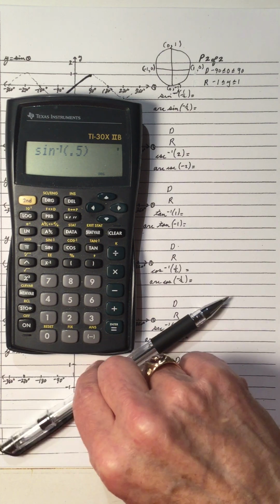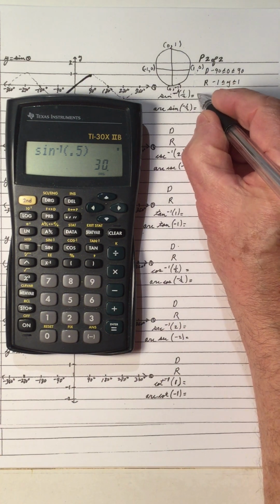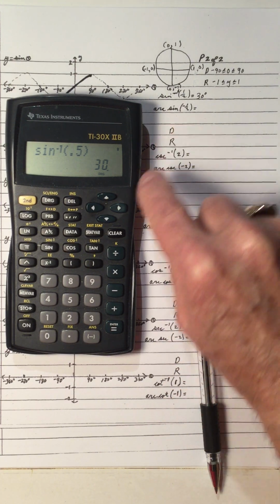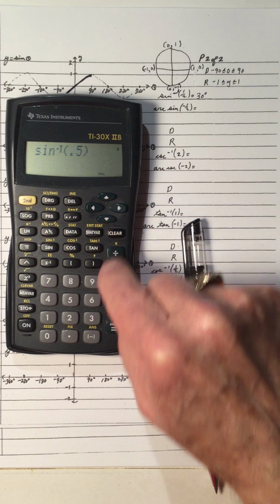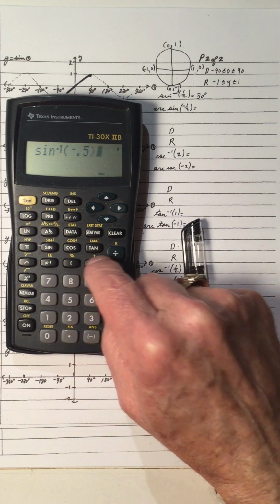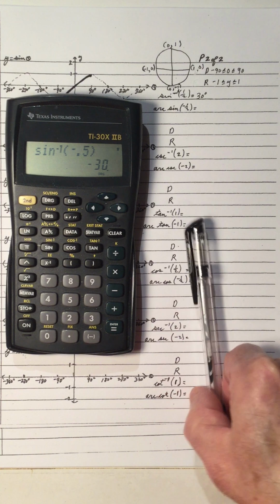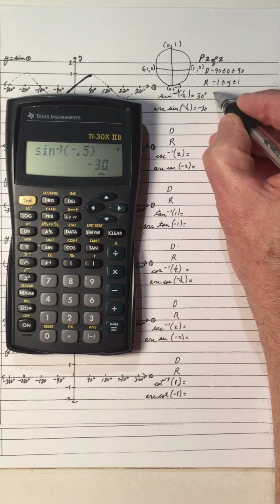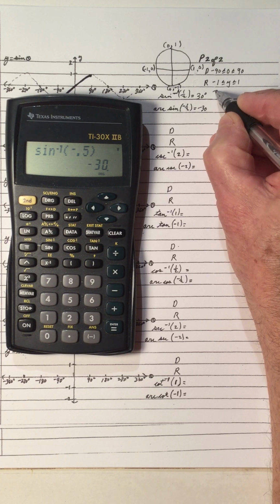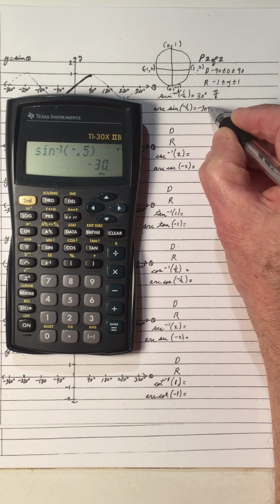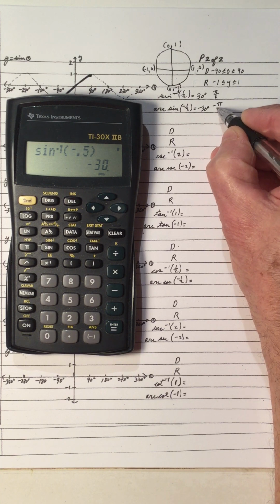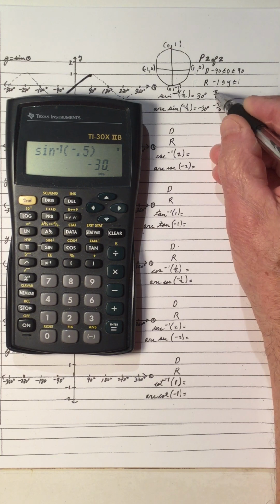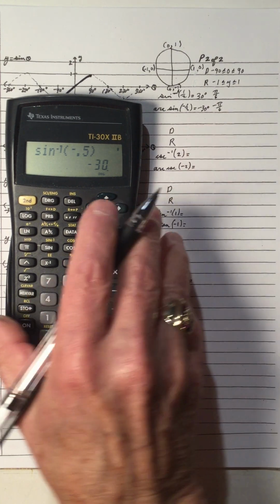And what do we get? We get a 30-degree angle. And what about the inverse sine of negative a half? If I put in negative 0.5, I get negative 30. And 30 degrees is pi divided by 6, and negative 30 degrees is negative pi divided by 6. So 180 divided by 6 is 30. So 30 is pi over 6, negative 30 is negative pi over 6.